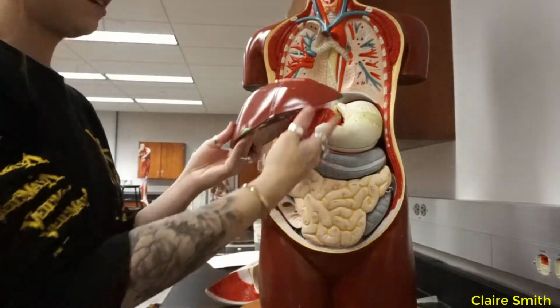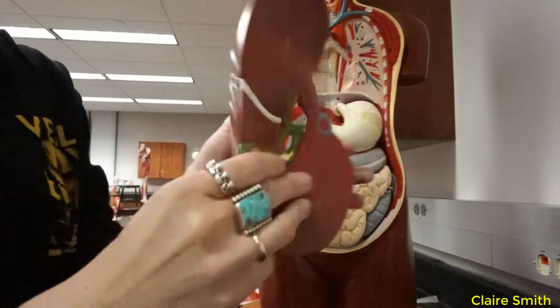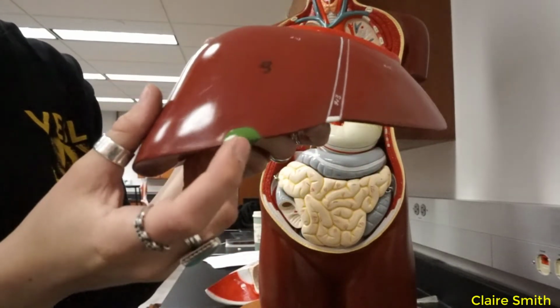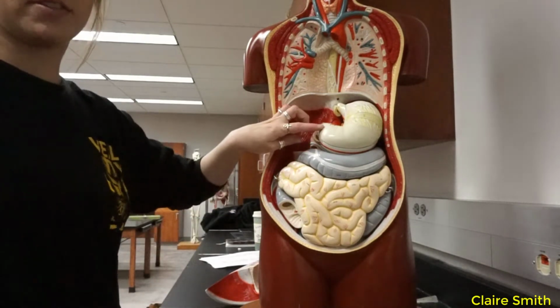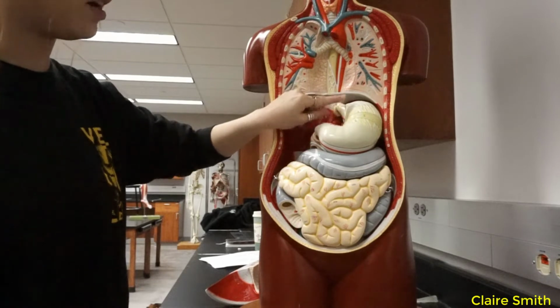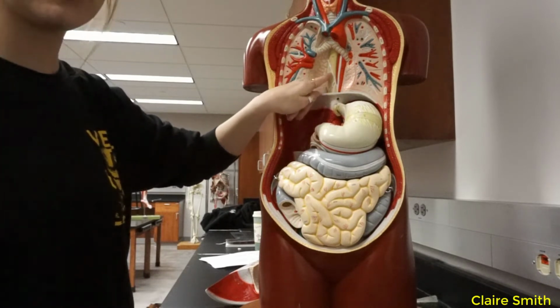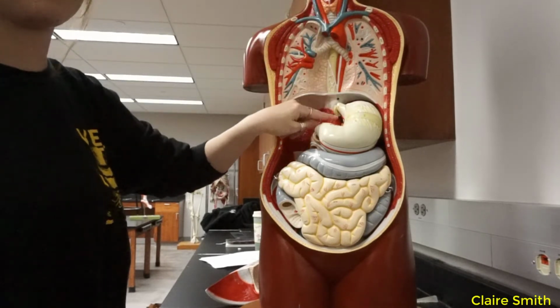Heart again, but liver on the back side, you can see the gallbladder a little bit better down there, right? But it's just that little green dot at the bottom. Here you have a better view of the stomach. Right, so it's kind of kidney bean shaped a little bit, attaches to your esophagus, right? So the esophagus is what brings food from your mouth down to your stomach.